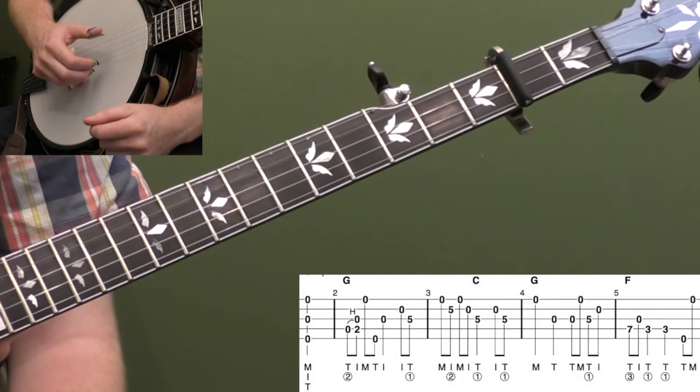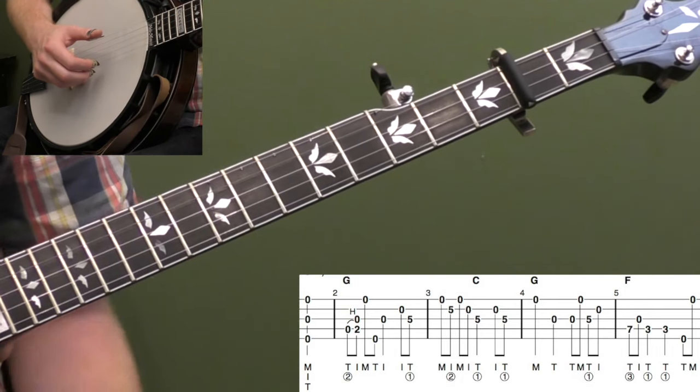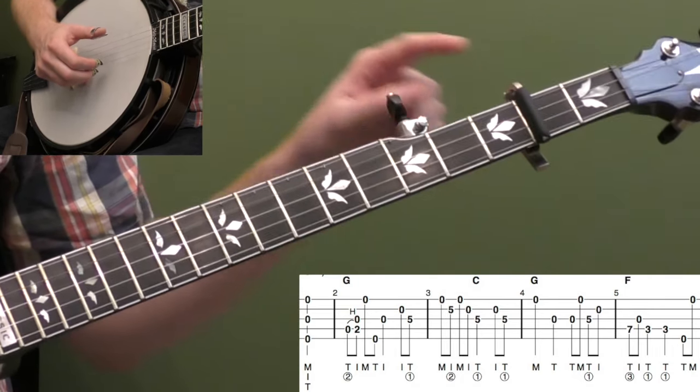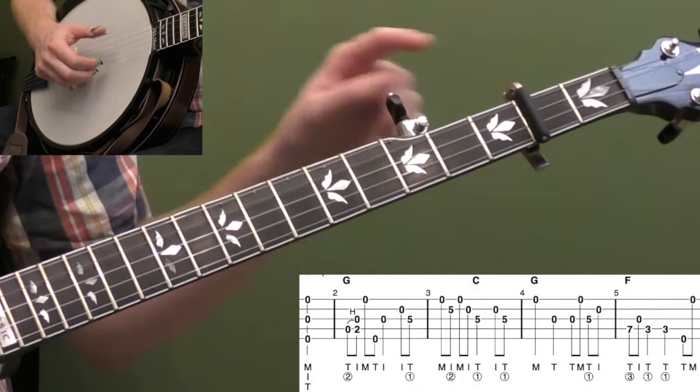Alright, let's start breaking down this intermediate version of Red-Haired Boy. Remember, we've got our capo on the 2nd fret. I've got my 5th string tuned up to A. So we're in the key of A, but we're kind of thinking in the key of G. We're playing in the key of G, but it's going to sound like the key of A. Okay? So let me play the first 5 measures, and then we'll start breaking it down. Here we go.